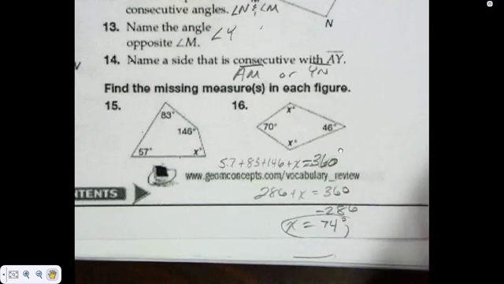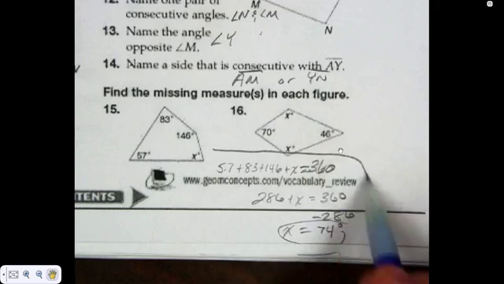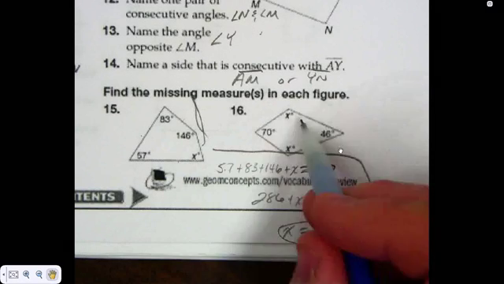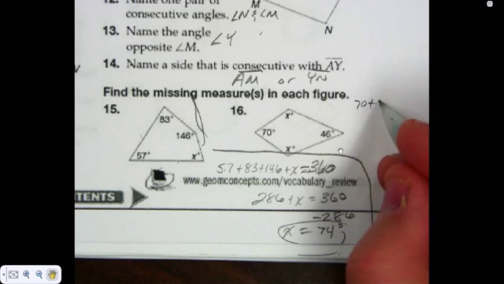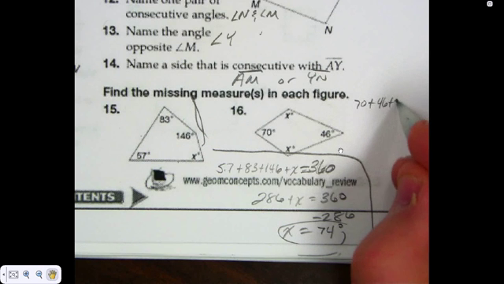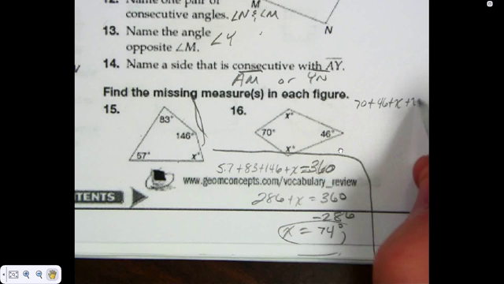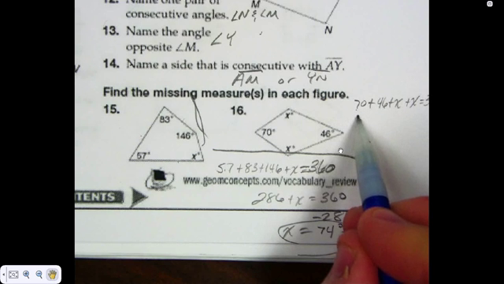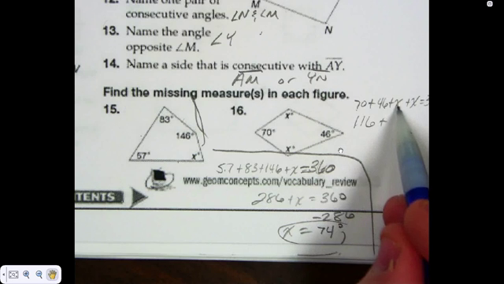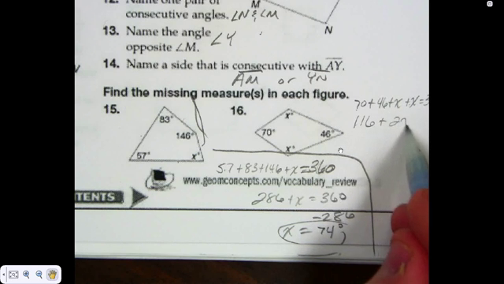Now, for the other one, what would I do? 70 plus what? 46 plus x plus x is equal to what? 360. Now, those add to what? What's x plus x? 2x.